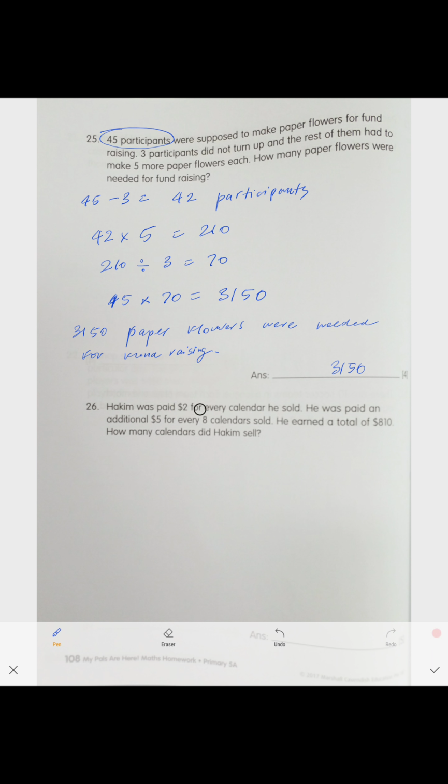brought him $2. Now, when he sold 8 calendars, he got a bonus of additional $5. How did it look like? So Hakim is selling 8 calendars, right? Each calendar gives him $2, right? So $2 for 8 calendars. This is what he earns, and then he gets this additional $5, right? This is how it looks like. So he gets $21 for every 8 calendars sold.